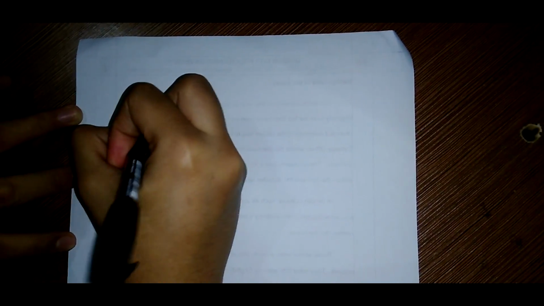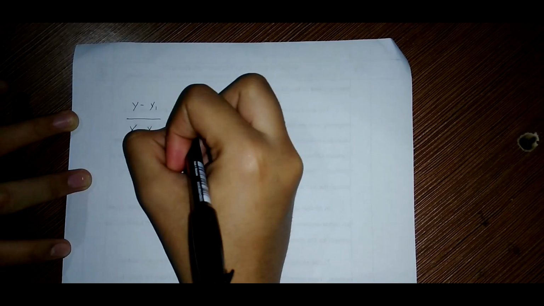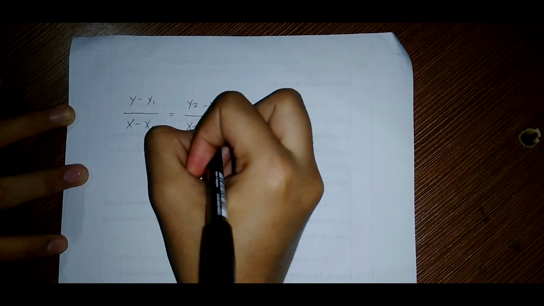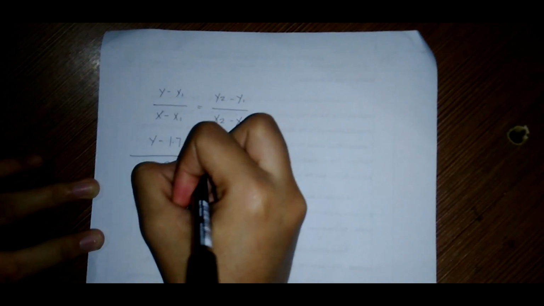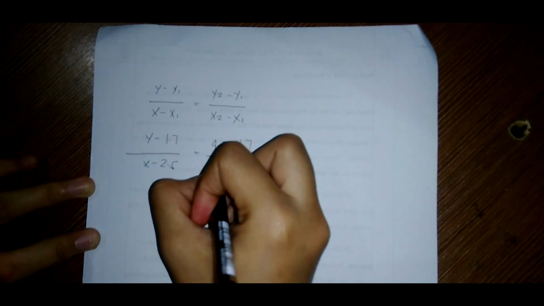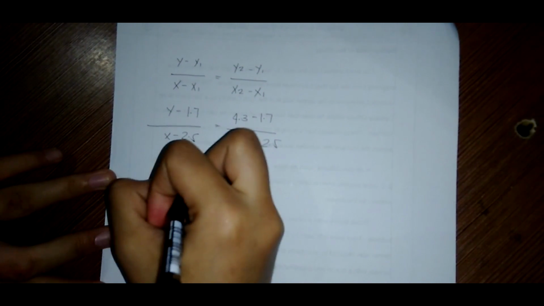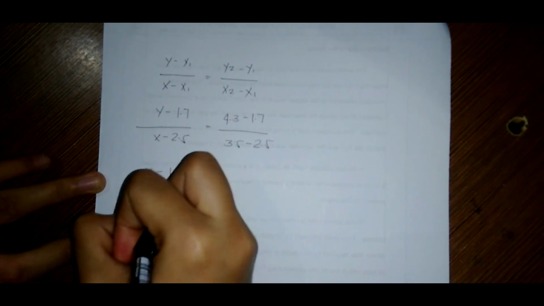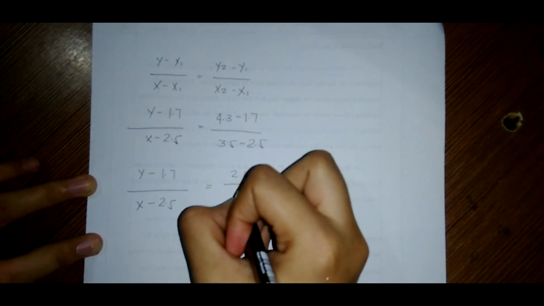Let y minus y sub 1 over x minus x sub 1 equal y sub 2 minus y sub 1 over x sub 2 minus x sub 1. y minus 1.7 over x minus 2.5 equal 4.3 minus 1.7 over 3.5 minus 2.5. y minus 1.7 over x minus 2.5 equal 2.6 over 1.